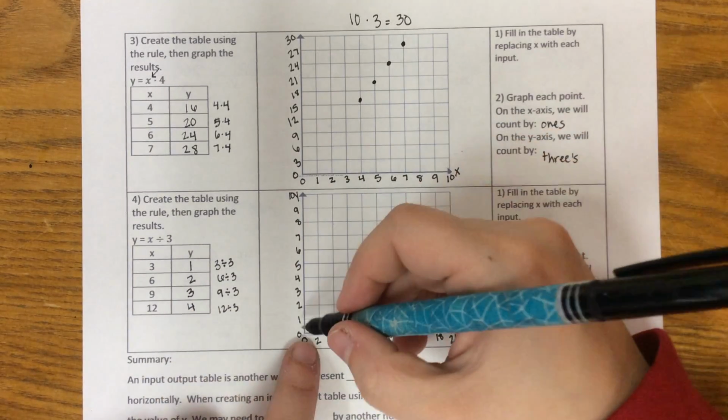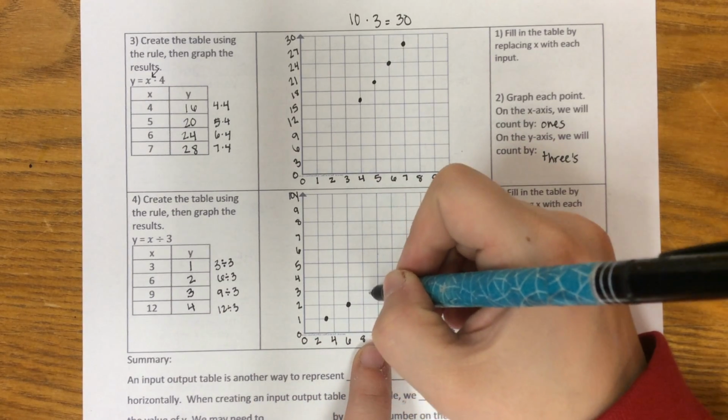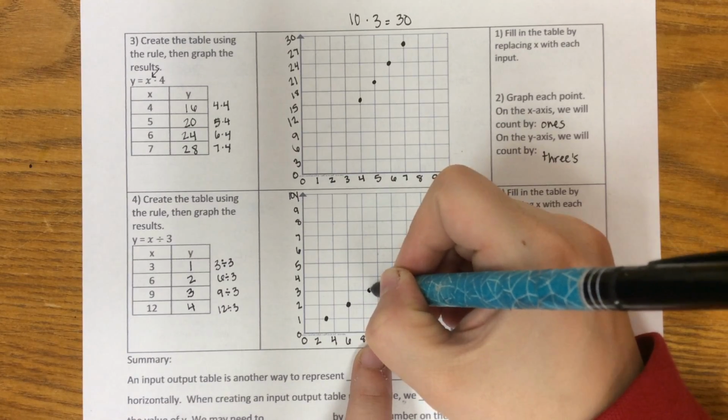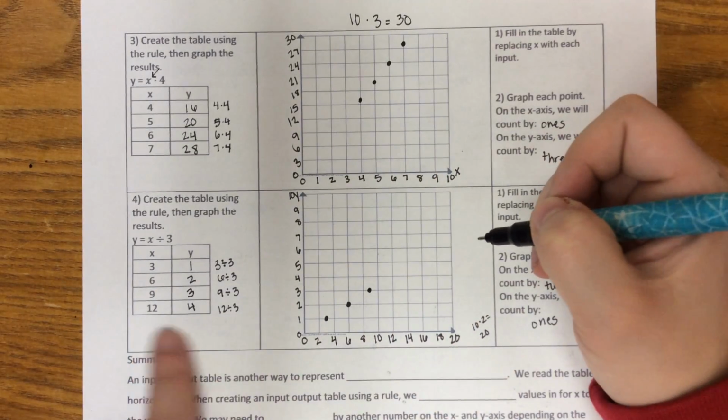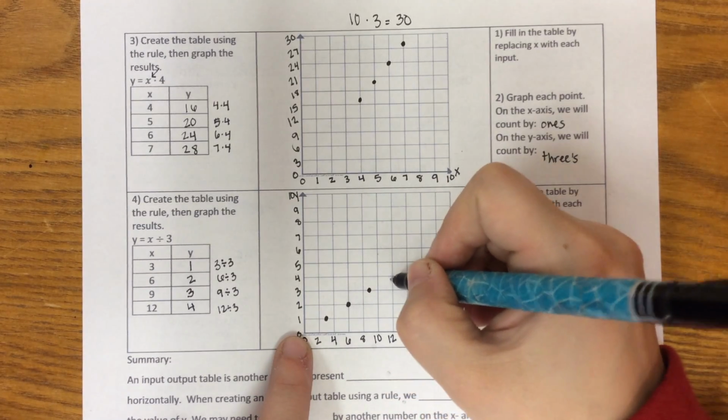Then I have 9, 3, so I'm going to go right to 9. 9 is between 8 and 10, and I'm going to go up 1, 2, 3. Then I have 12, 4, so I'm going to go right to 12, and then up 1, 2, 3, 4.